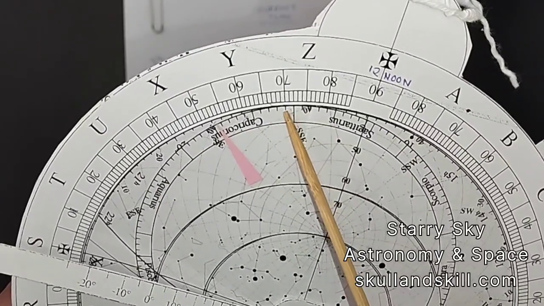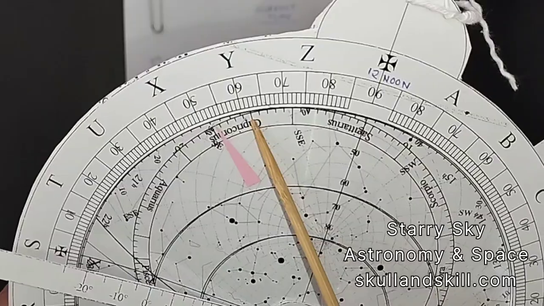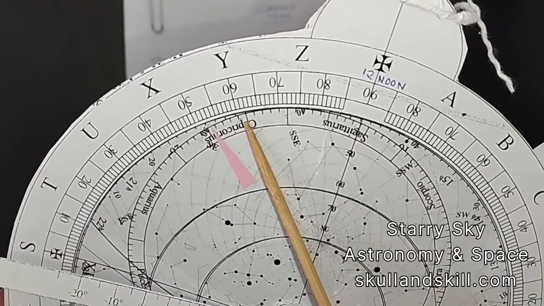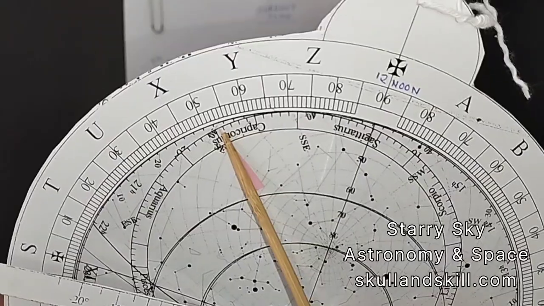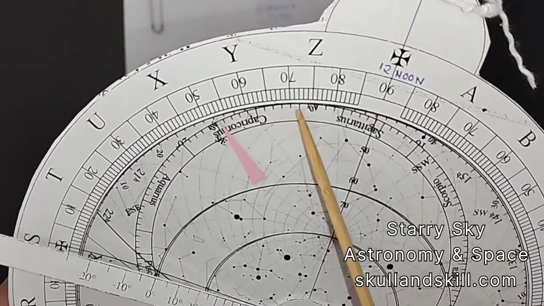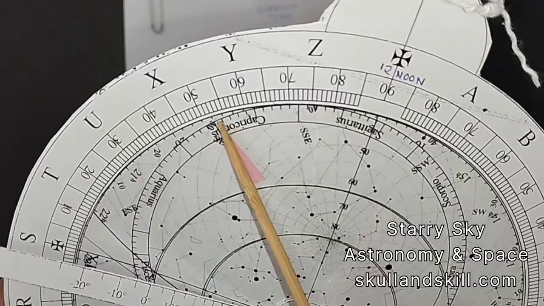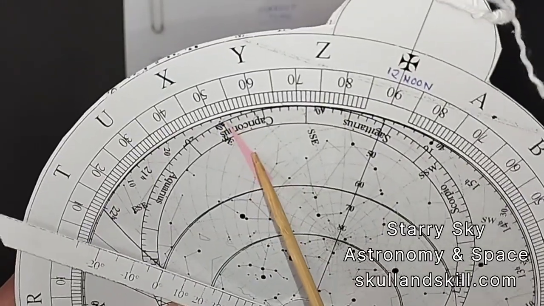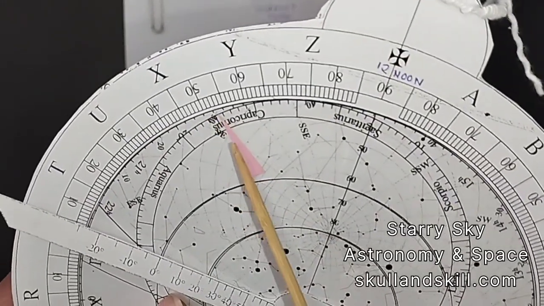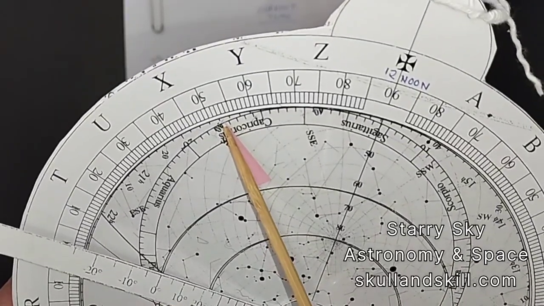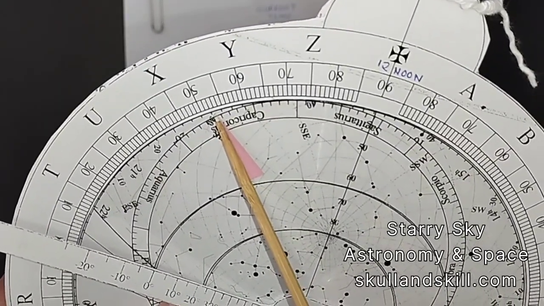So this is 2. These are 5 partitions. So this is 10. And till here, this is 19 degrees. So starting from here, this is 19 degrees Capricorn. We marked it with this arrow. You can mark it with a color or a sketch pen or anything. Just mark it properly so that you don't lose it. This point is 19 degrees Capricorn.